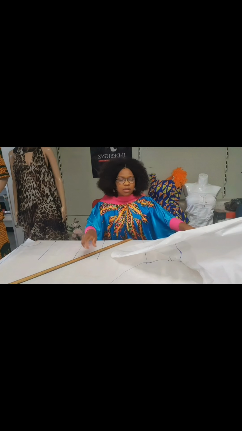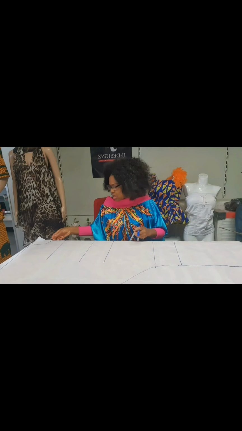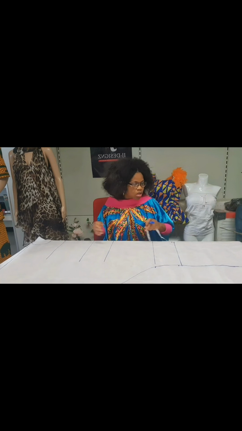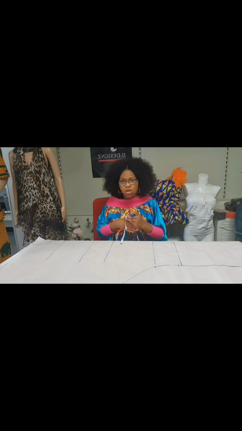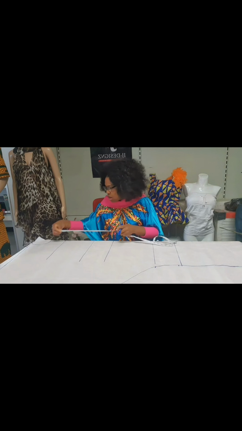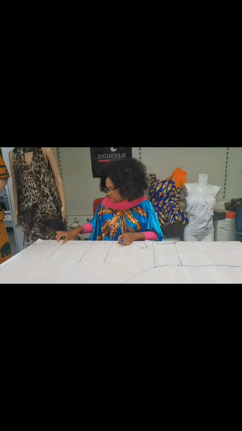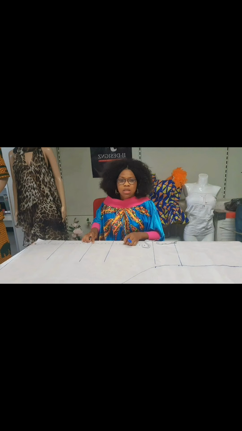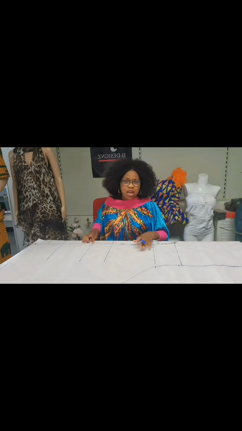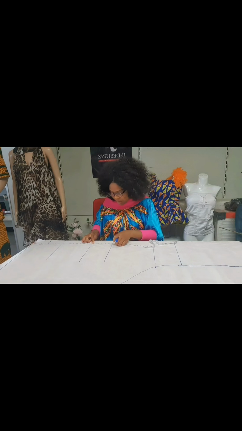So now, let's start. As you can see, I've inserted some lines on my pattern paper, but I'm going to explain what the lines are. Here is the shoulder. From the shoulder is the armhole, 8 inches. I marked a straight line. Here is my waist. Normally, I don't use all this in this tutorial, but I want to insert it so that you can also know how to insert all these measurements.